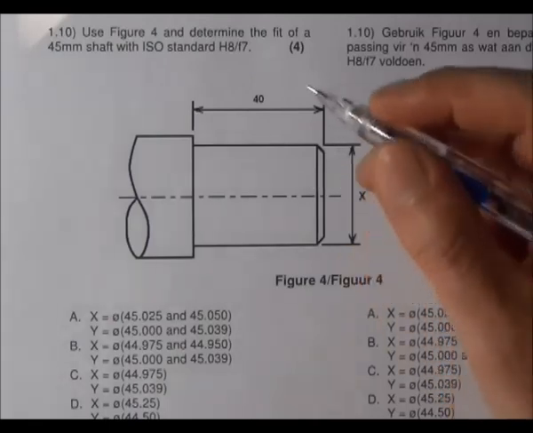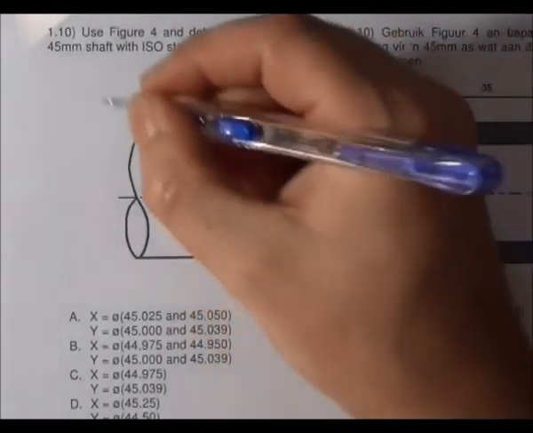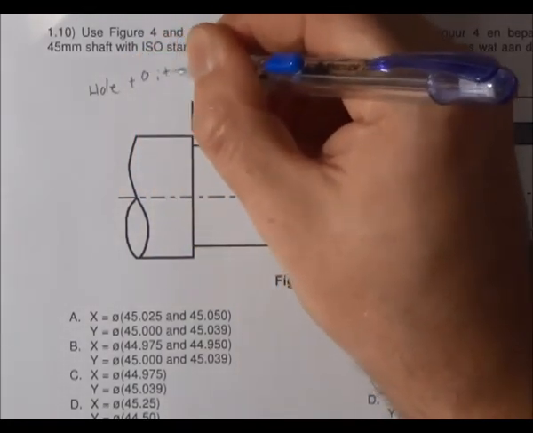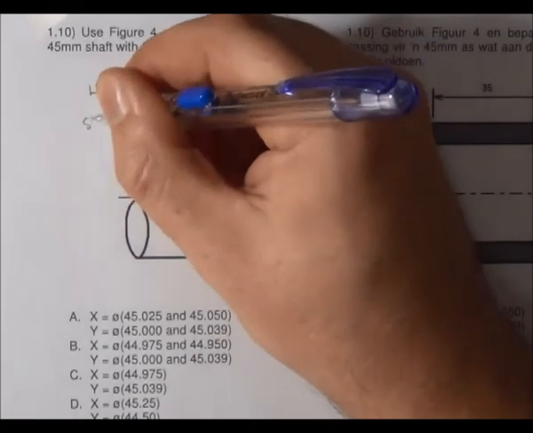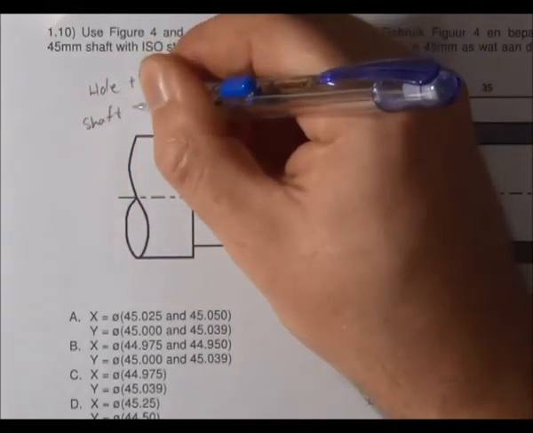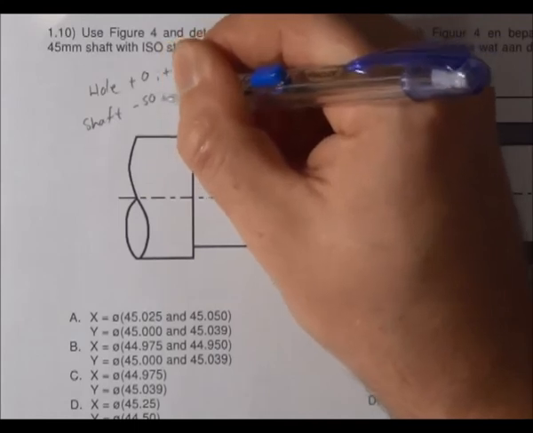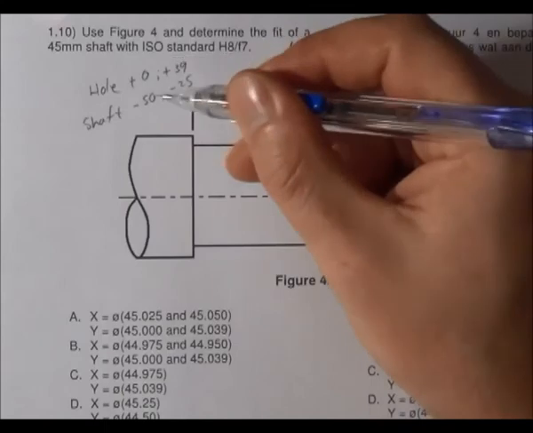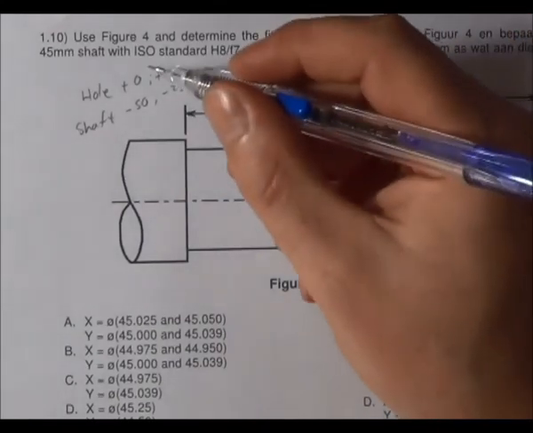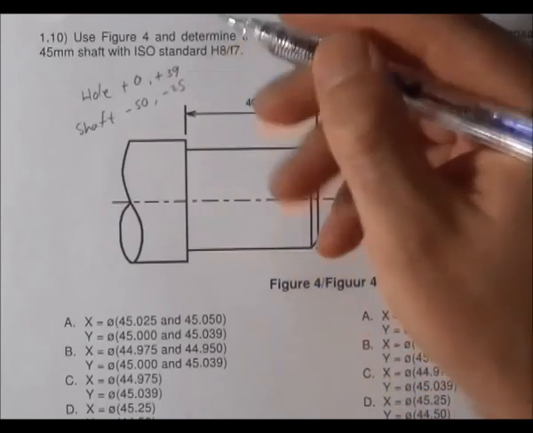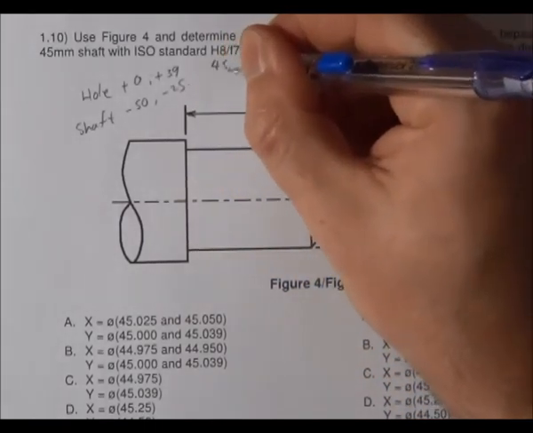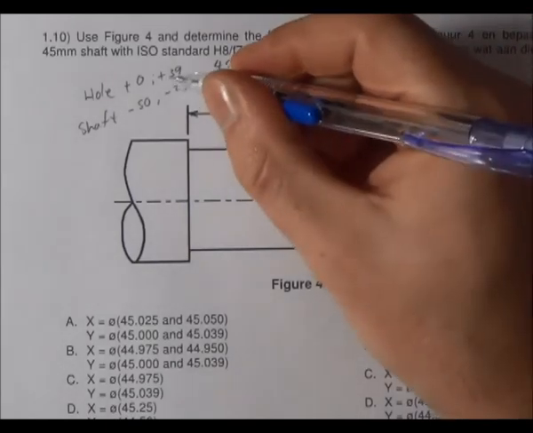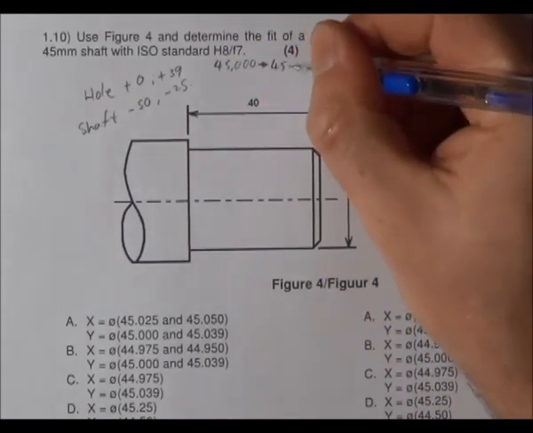So we are given a 45mm diameter shaft. For the hole we have plus 0, plus 39. For the shaft we have minus 50, minus 25. Remember, micrometers. So the hole can vary. The smallest hole will be 45.000, and it can go up to a maximum of 45.039.